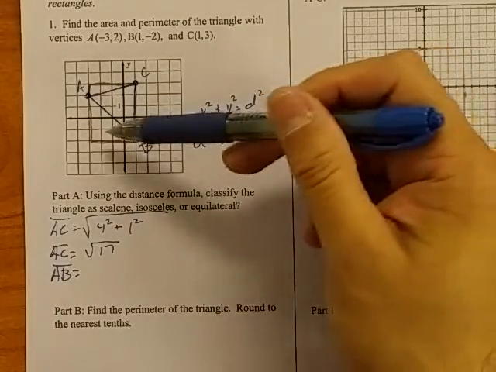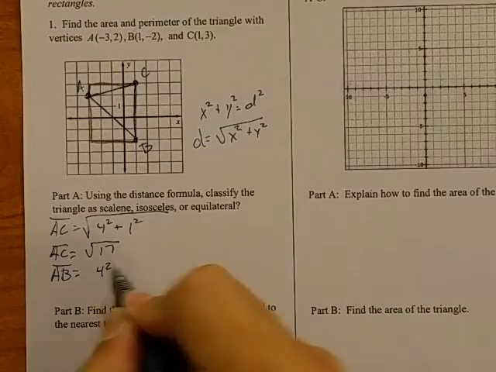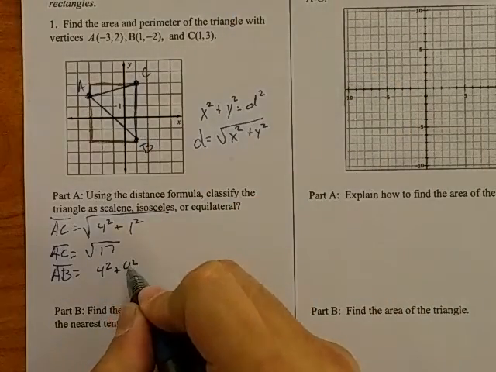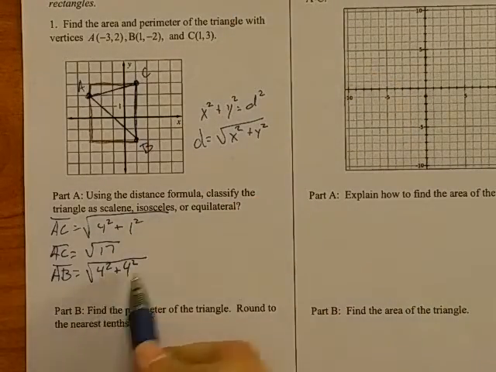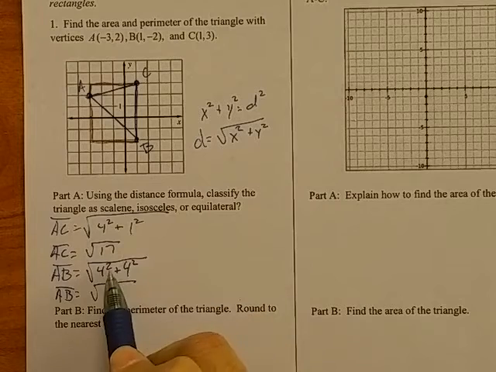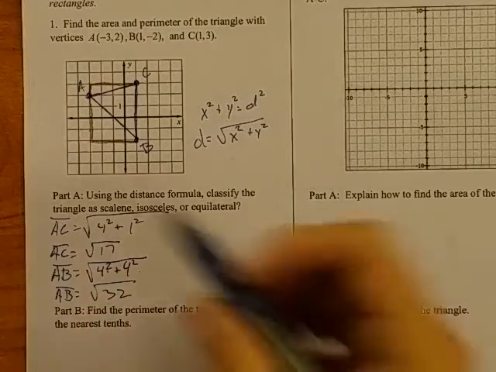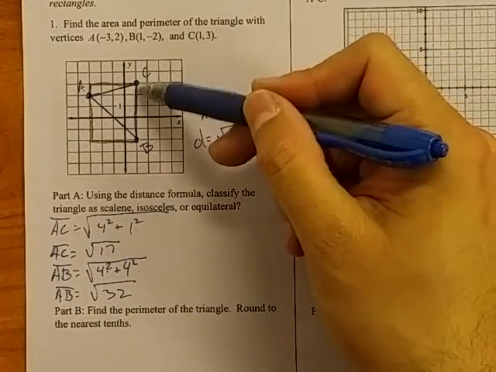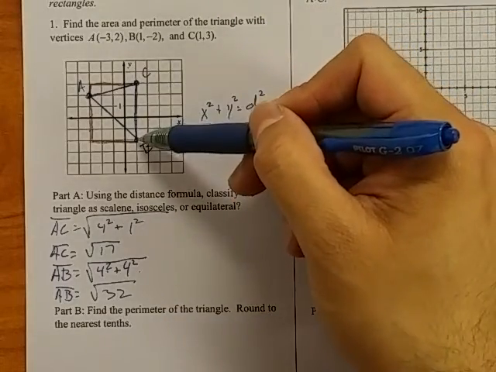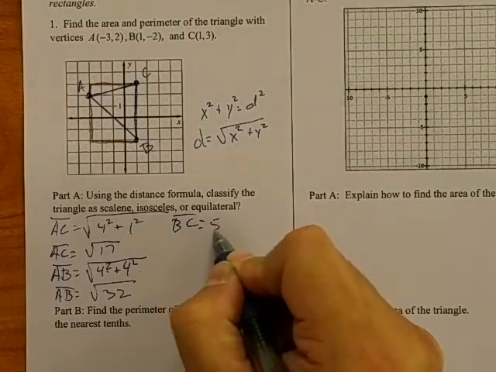So for AB, my x value is 1, 2, 3, 4. And my y value is 1, 2, 3, 4. And it's going to be the square root. So AB is equal to the square root of 16 and 16. So add them, it's 32. So I have AC, AB, and now for BC, I don't actually have to use Pythagorean theorem because it's on the line. So since it's on the line, I could just count it. 1, 2, 3, 4, 5. So BC is equal to 5 units.